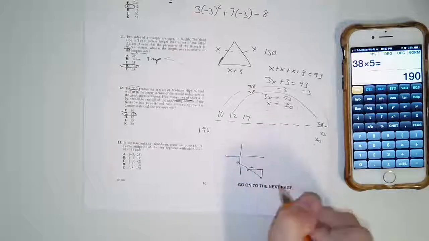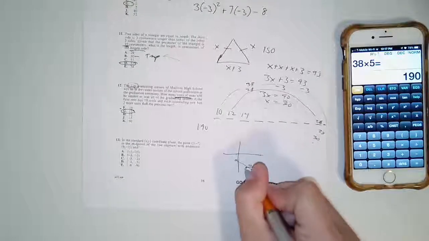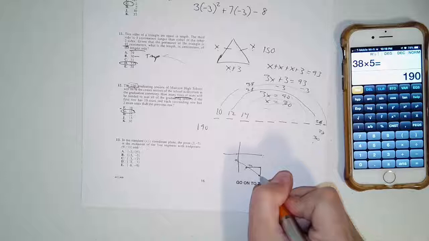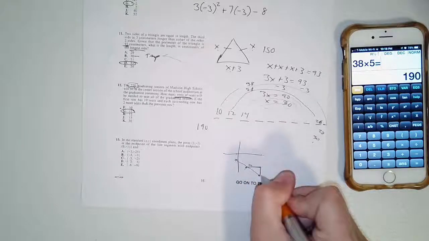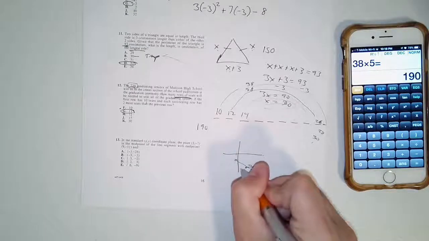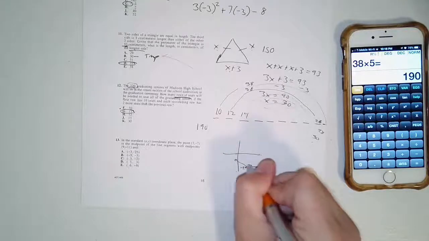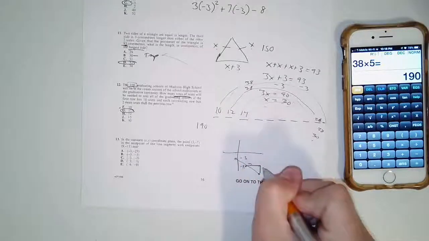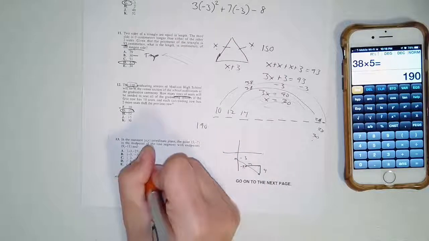Now the rise from here to here, I went from -11 up to -7. That's a rise of 4. So from -7, 4 higher up puts me at -3. And only one of those has -3, so it's probably B.